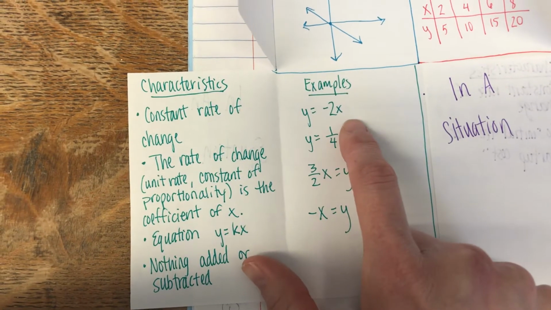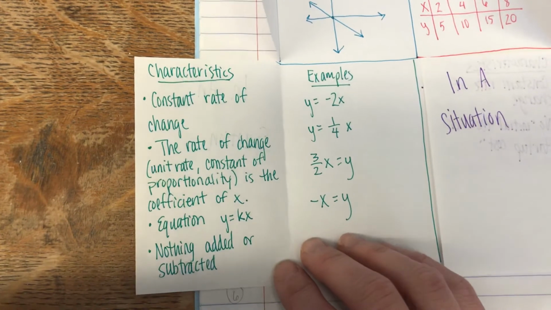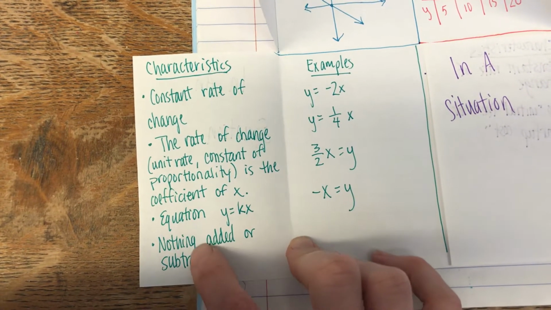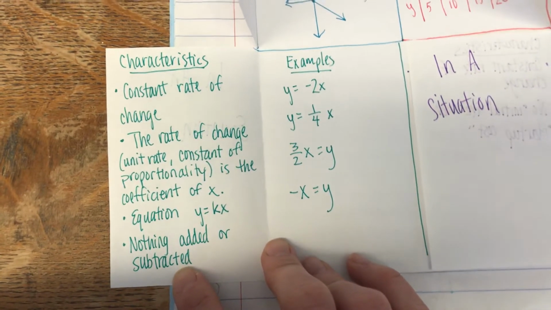It would be like negative 2x plus 0, 1/4 x plus 0. That's this nothing added or subtracted part. That means that there's no b in the equation. There's no y-intercept.